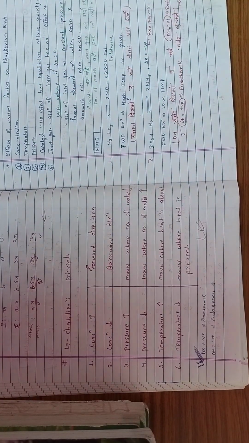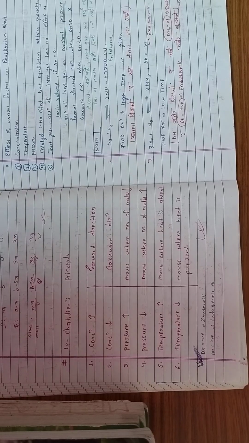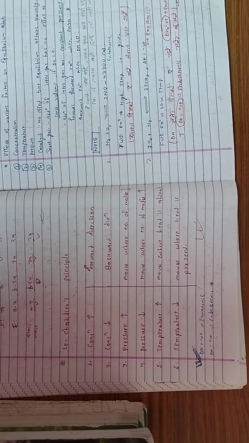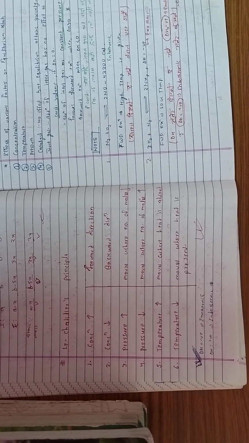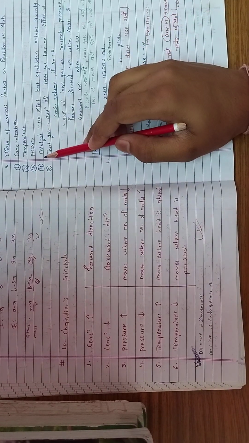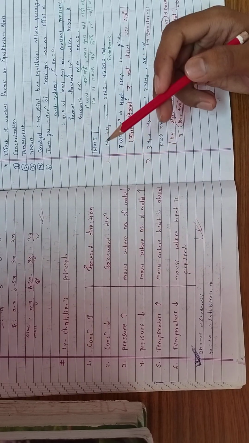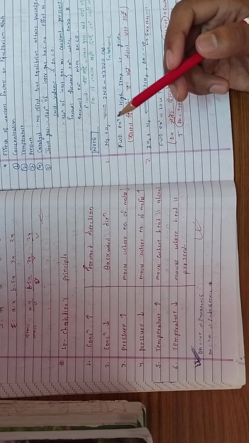Effects of factors on equilibrium state. Not only concentration, pressure, and temperature, but there are 2 more factors which also affect the equilibrium state: catalyst and inert gases. Catalyst has no effect on the equilibrium, but equilibrium is attained quickly. Catalyst does not take part in the reaction, but helps the reaction to gain the product quickly.